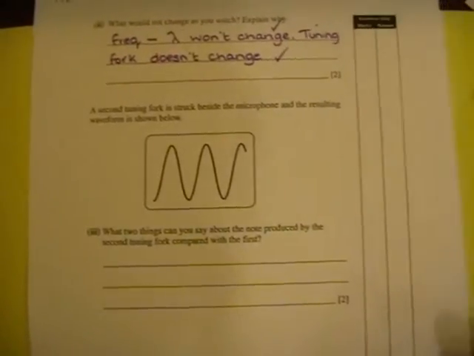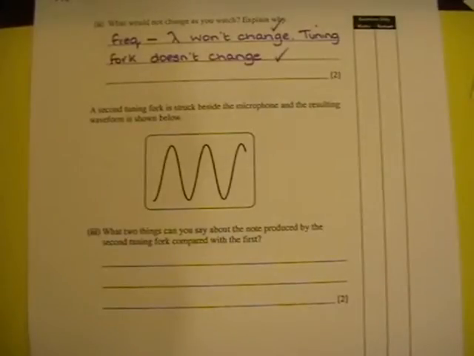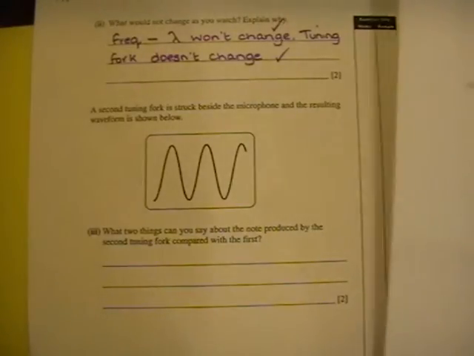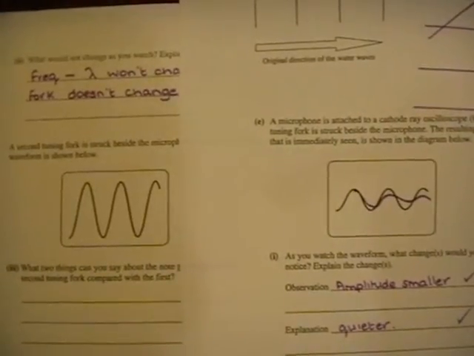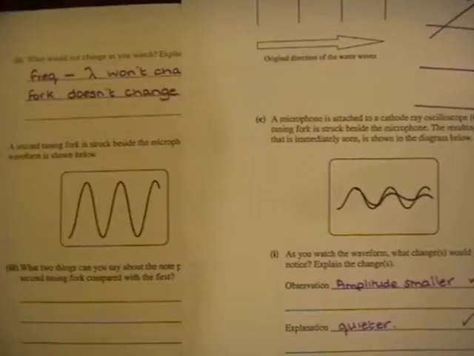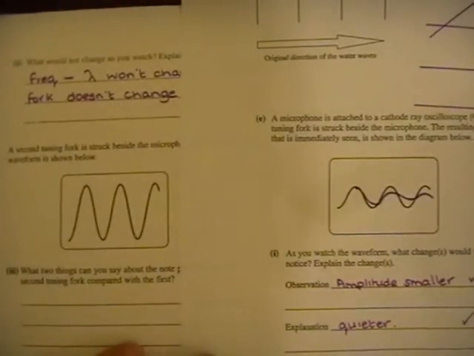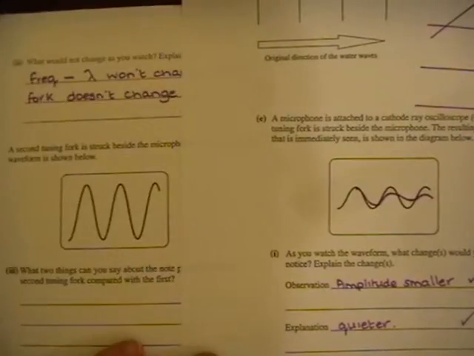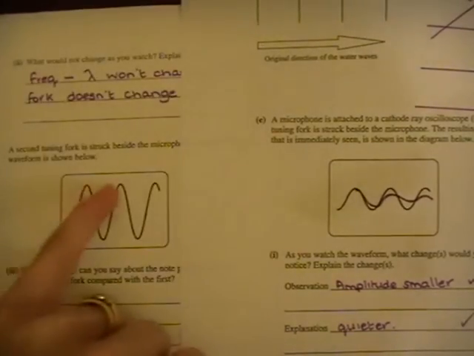Last one. A second tuning fork is struck beside the microphone and the resulting waveform is seen below. What two things can you say about the note that is produced by the second tuning fork compared to the first? So if I hold the first one over here just beside it, we can see that both of them are on the same page. And so what two things can you say about the note? Well, first of all, it obviously looks a lot higher. But the second thing you can say is they obviously haven't changed the number of peaks in that screen. So that means their frequency is the same.